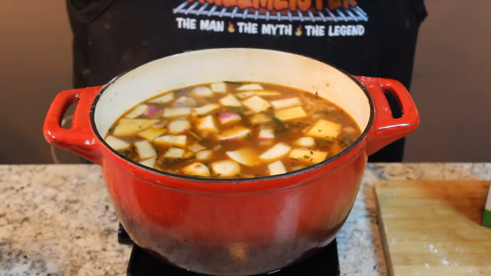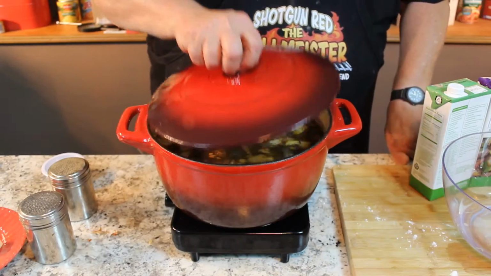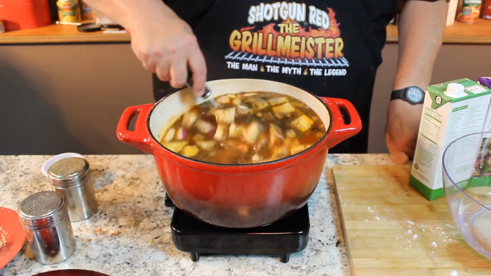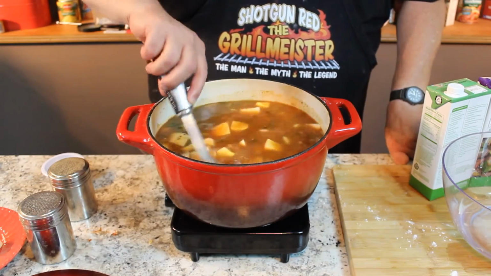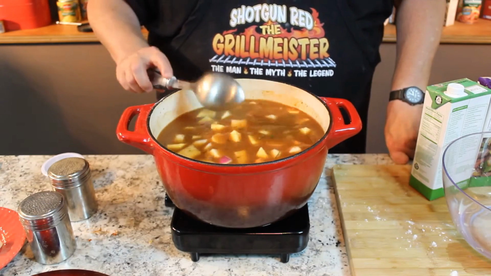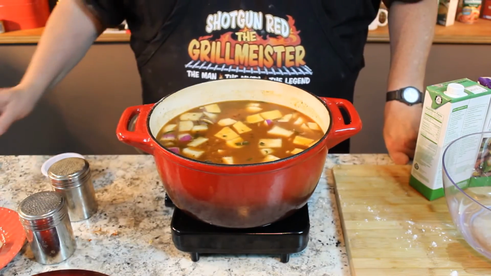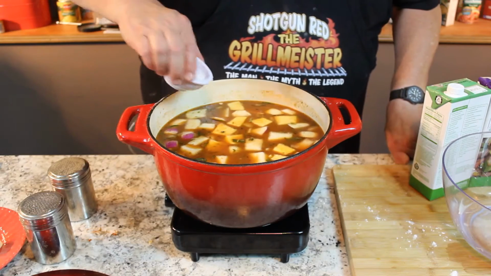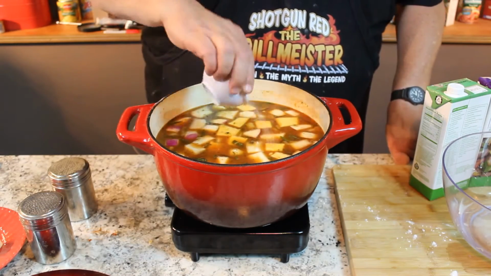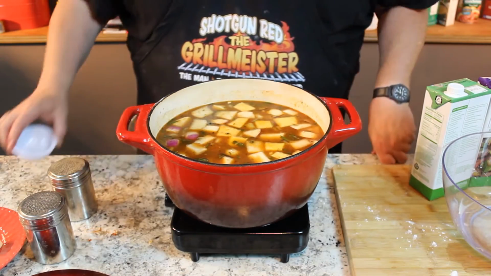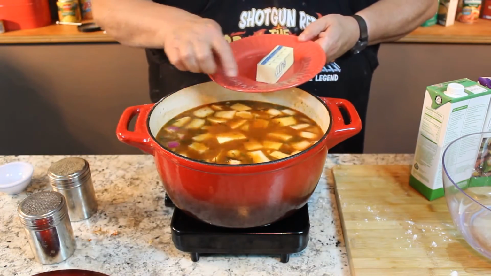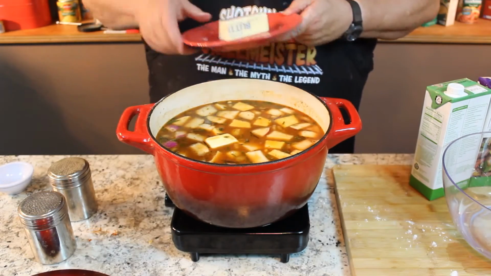Got a couple more ingredients for you. Donnie, thank you very much for sharing your harvest with me. This is looking so good in here. We're going to add just a pinch of sugar, because I put a little bit of sugar in all my soups and stews. It just kind of wakes it up. And we're going to shovel about a third of a stick of butter in there. Bloop. I just wanted to see him do a little dive in there.